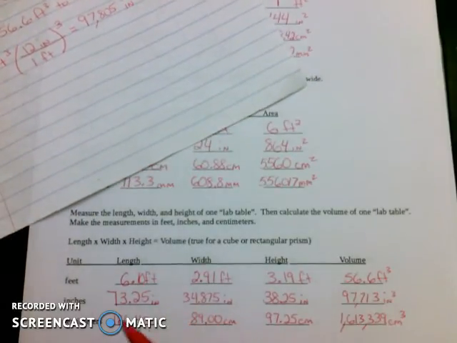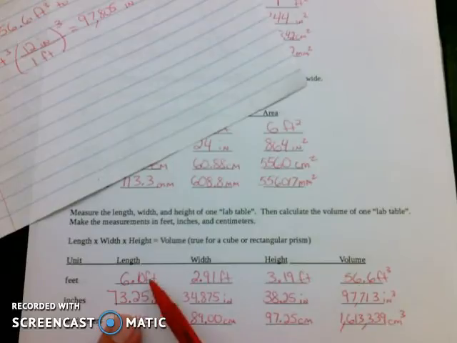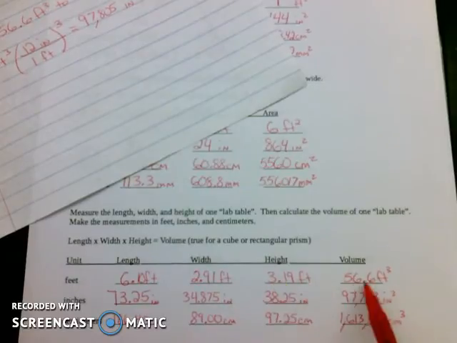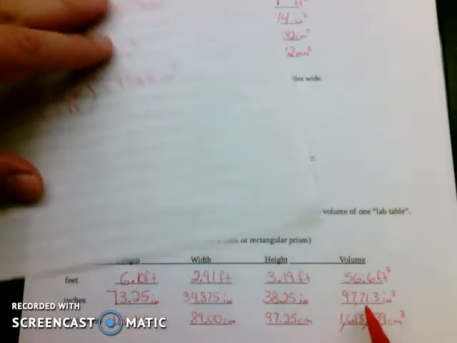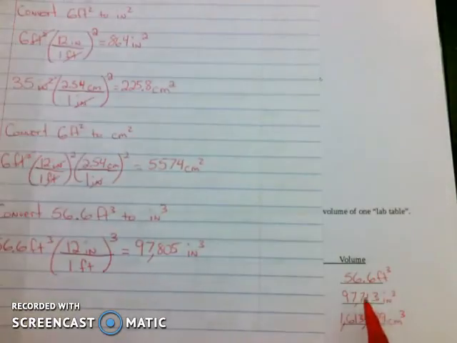All right. Now, when I actually did the lab, I did the measurements. I divided by 12 to get my feet. But then I rounded these guys off. So some of the numbers were lost, right? That's why we have a slight difference between this and this. That's okay. That's to be expected.